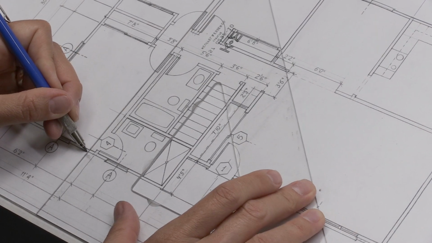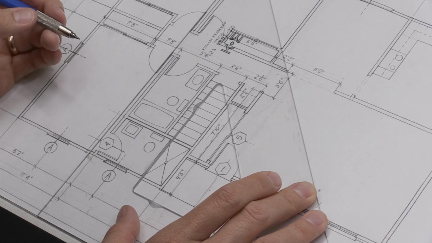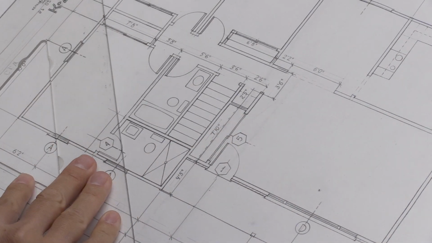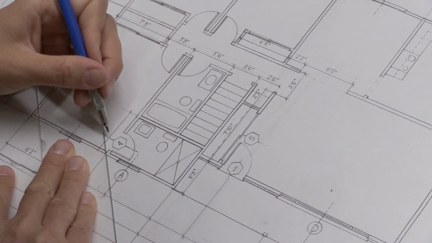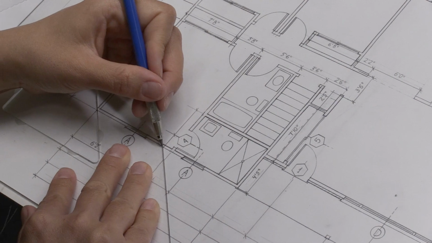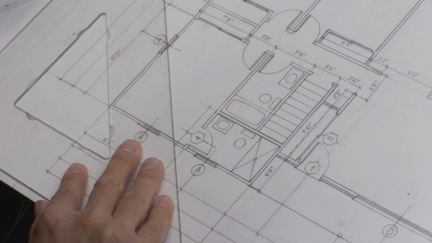So I'm just gonna draw a vertical line here, like that. And I'm gonna make the tick marks. So this one is going to the outside. So I'm marking the outside.